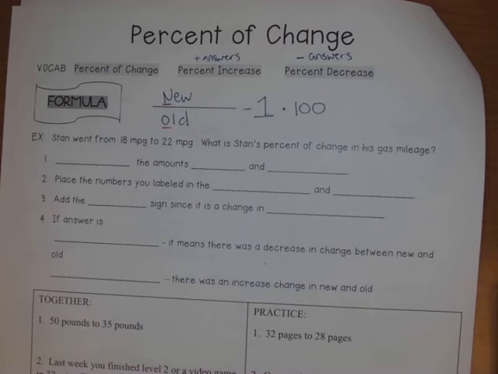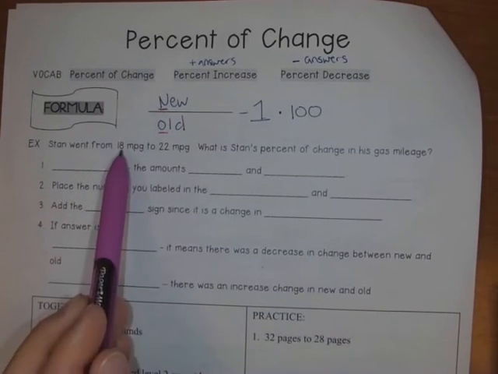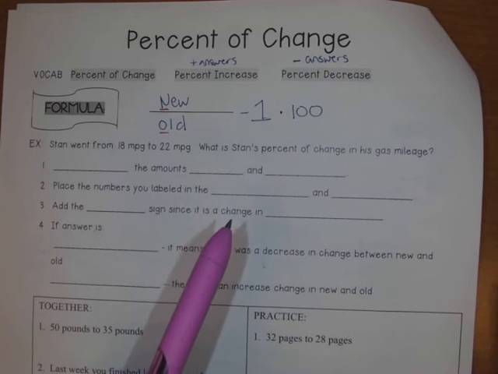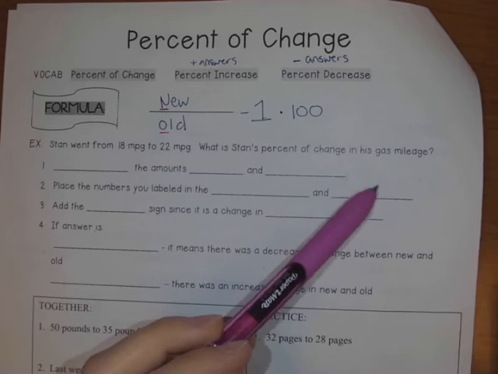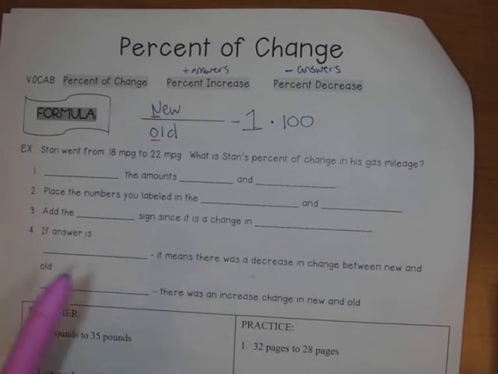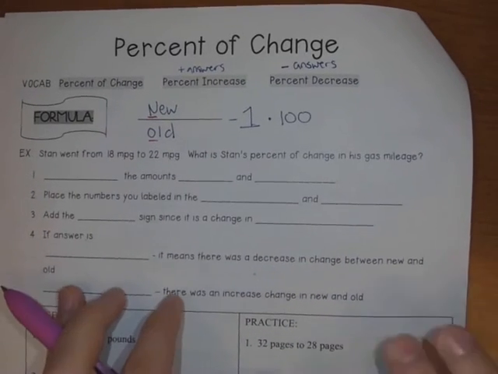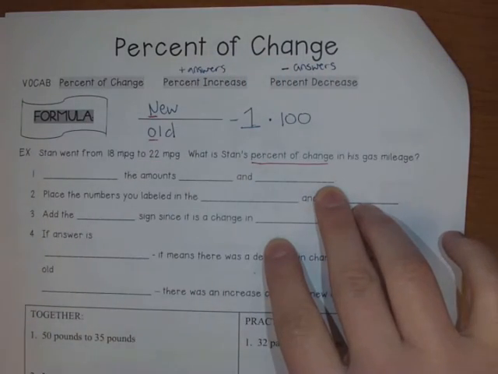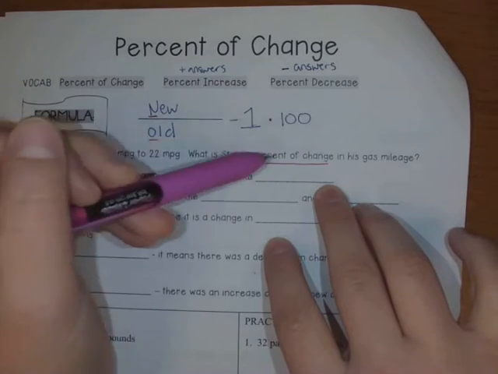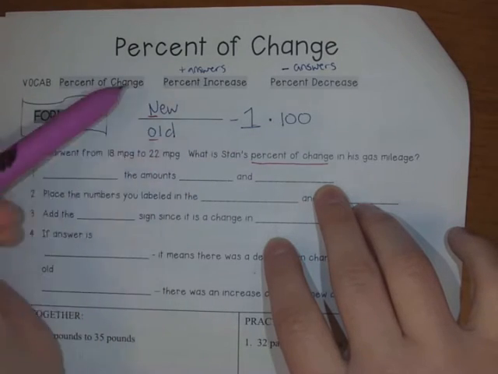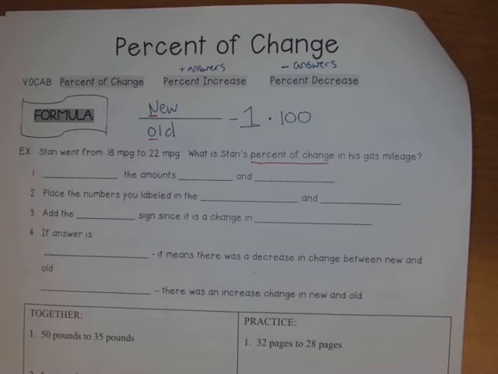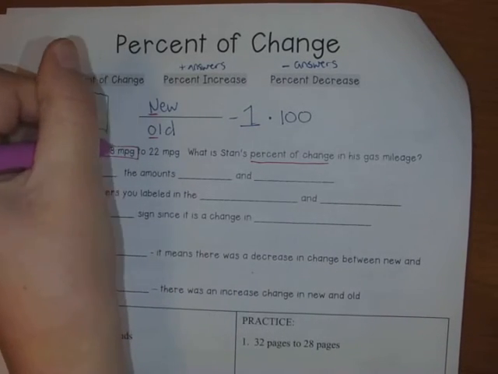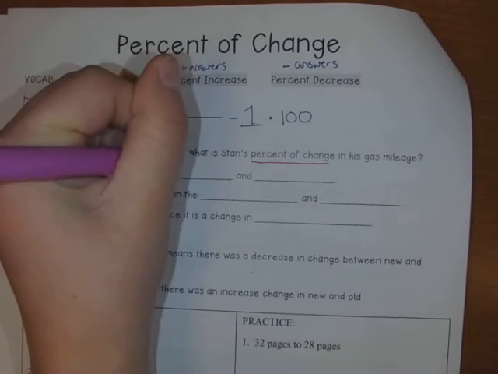As we go through this, Stan went from 18 miles per gallon to 22 miles per gallon. What is Stan's percent of change in his gas mileage? If you notice, the first thing that gives it away is right here. It says percent of change, which means you are looking for the percent of change. Anytime you see the percent of change, go back to this formula. So now you have two numbers: 18 miles per gallon and 22 miles per gallon.